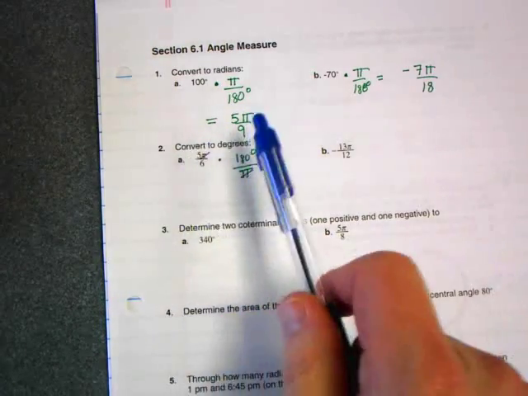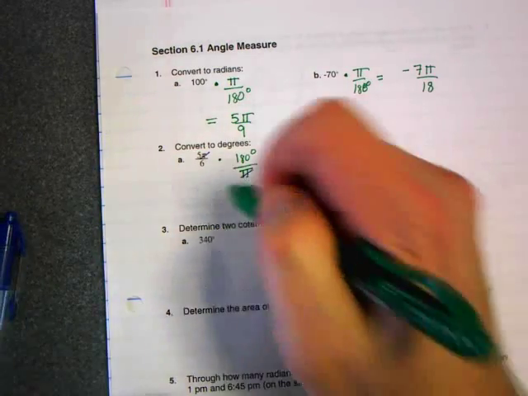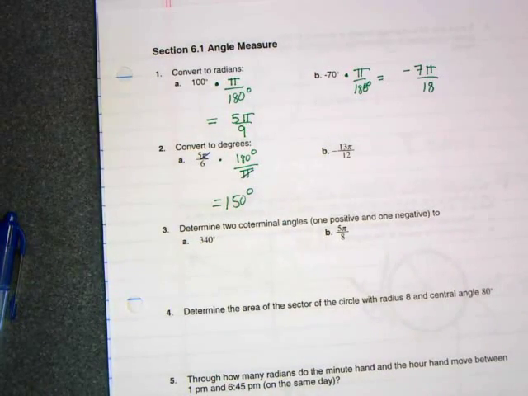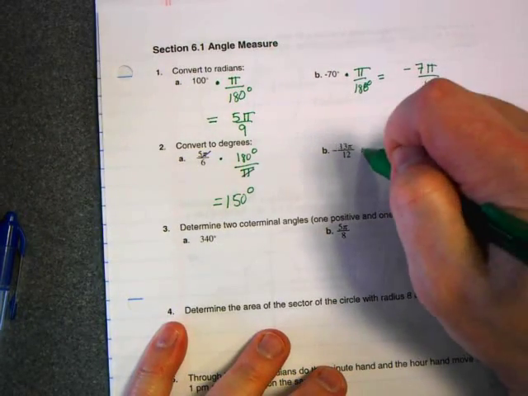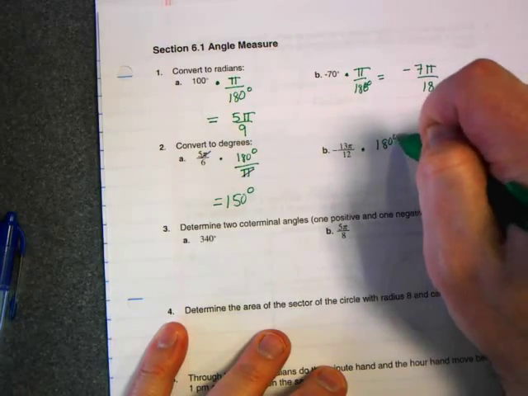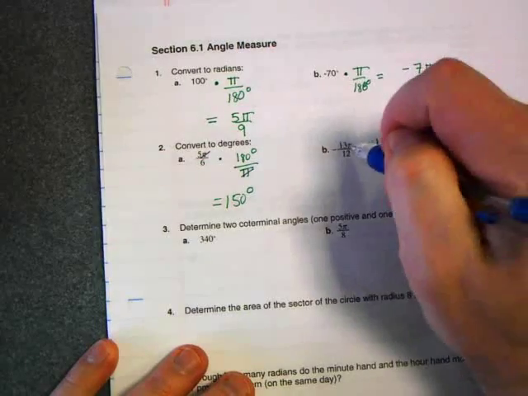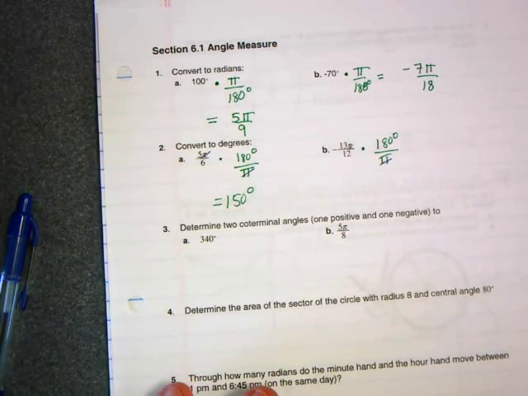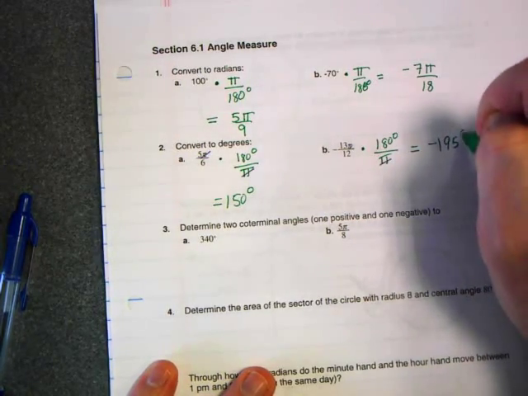What's 5 times 180 divided by 6? It's 150 degrees. Okay, negative 13 pi over 12, same deal. I multiply it by 180 degrees over pi radians. And again, the pi's reduce out. How much? Negative 195 degrees.